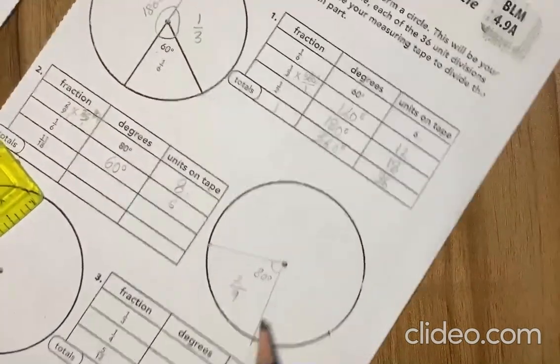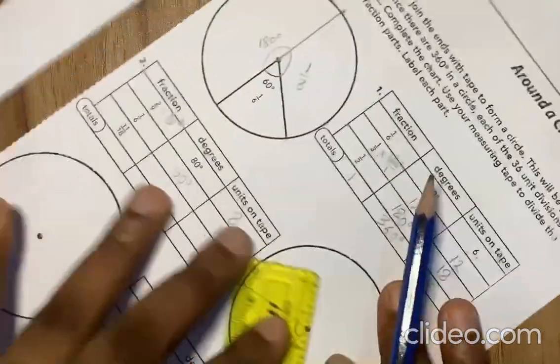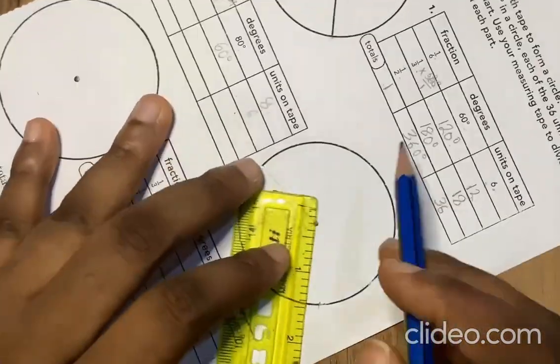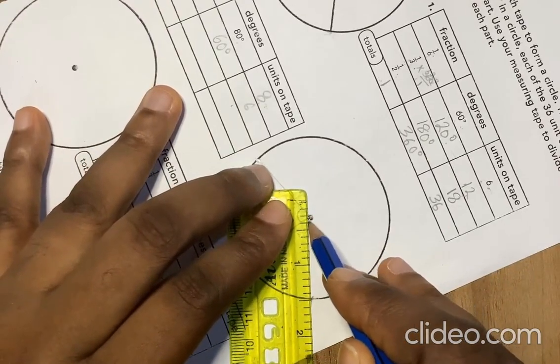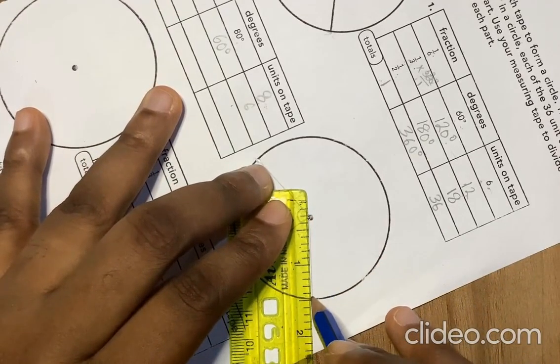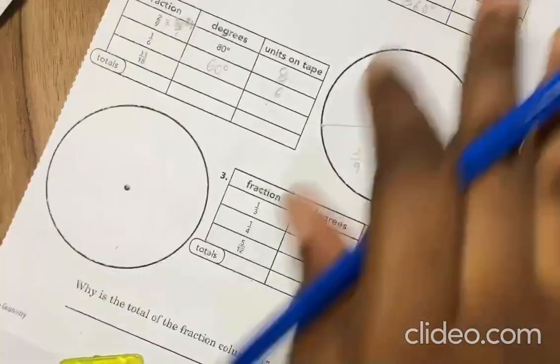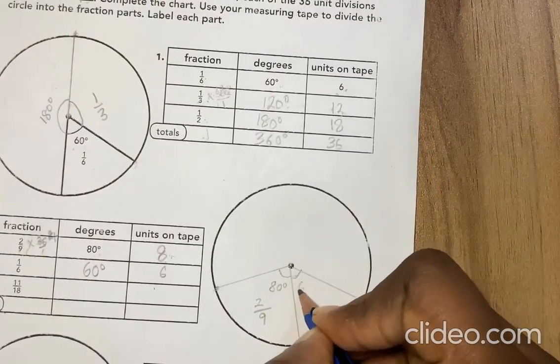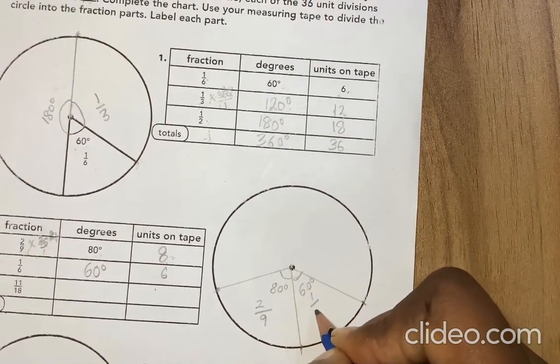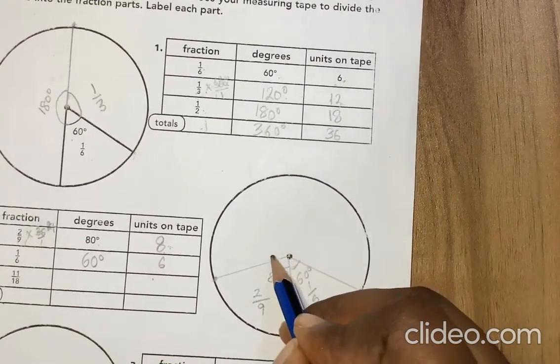Yeah, so this will be my second sector of 1 over 6, 1/6 of the circle. That's 60 degrees. Okay, so this will be 60 degrees. And that's 1 over 6. Hopefully, all of this will be the rest.